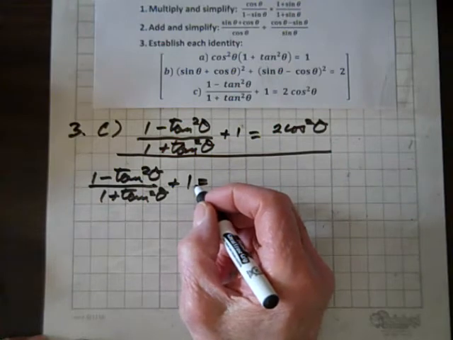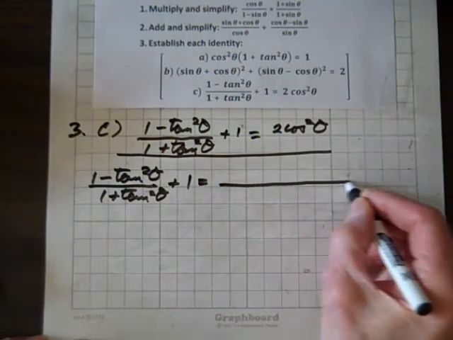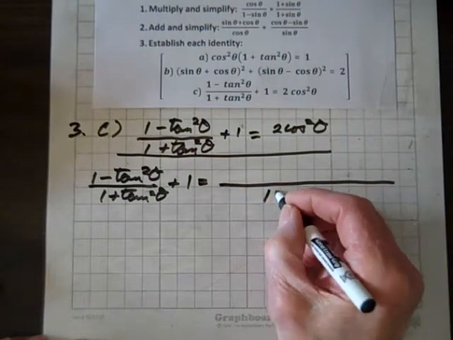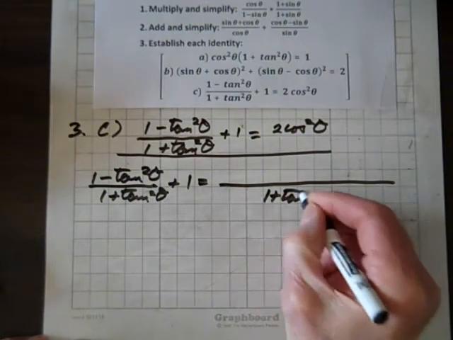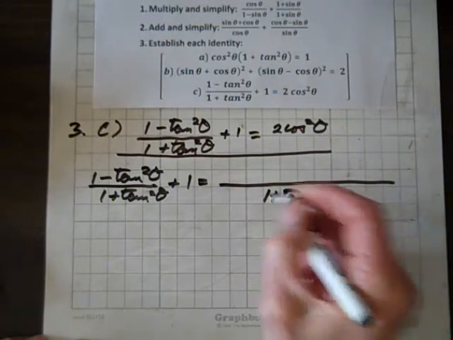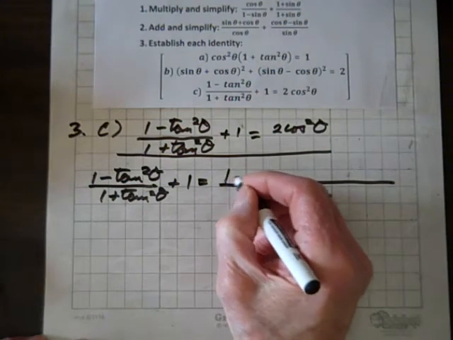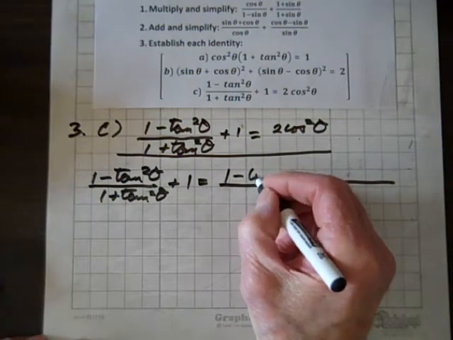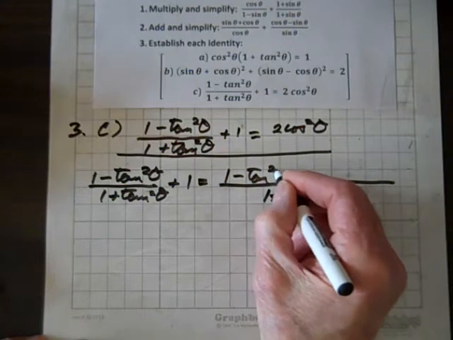So to get that, 1 plus tan squared theta and 1 minus tan squared theta.